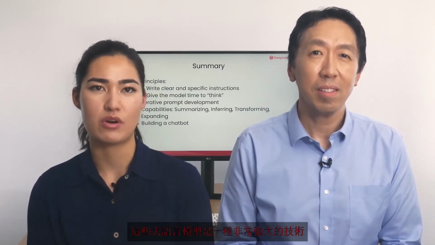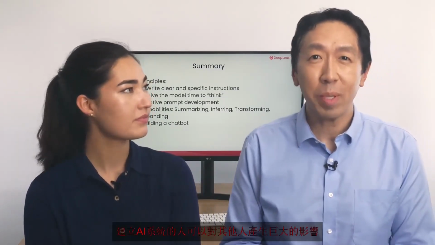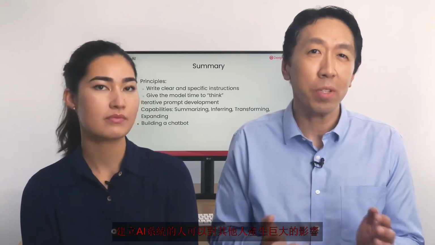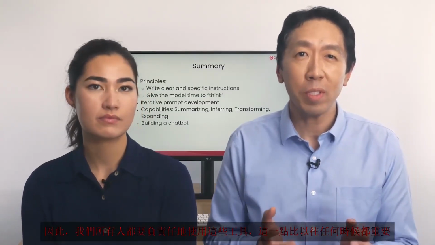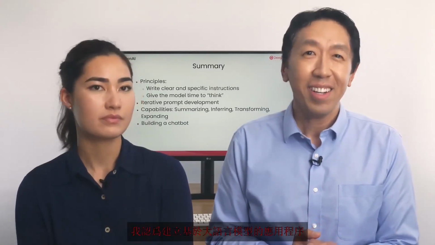And as a reminder, these large language models are a very powerful technology, so it goes without saying that we ask you to use them responsibly, and please only build things that will have a positive impact. Yeah, fully agree. I think in this age, people that build AI systems can have a huge impact on others, so it's more important than ever that all of us only use these tools responsibly.